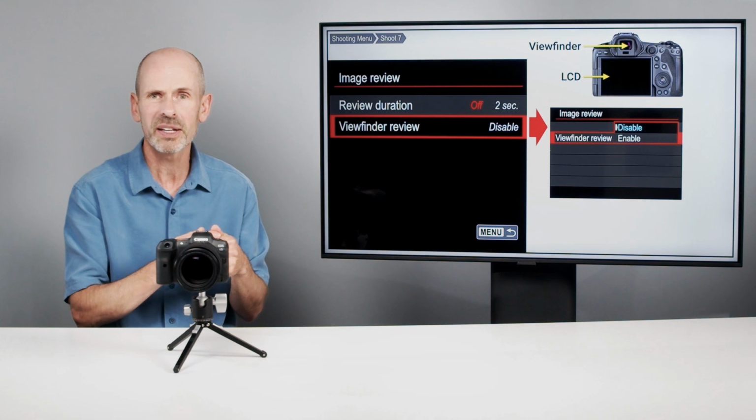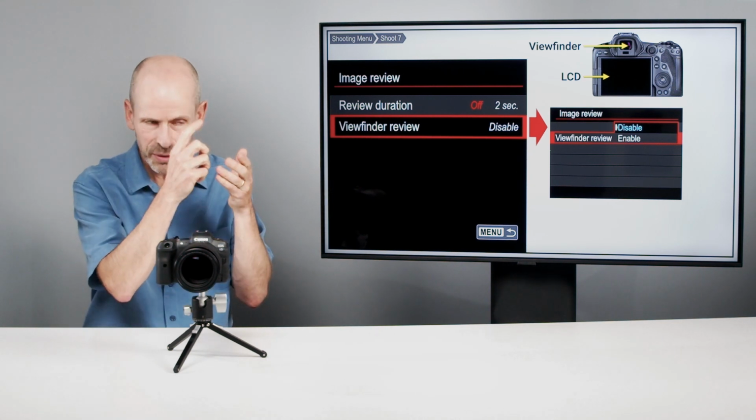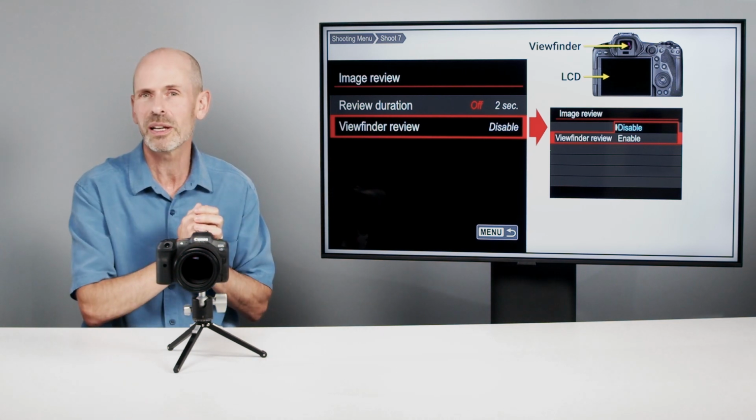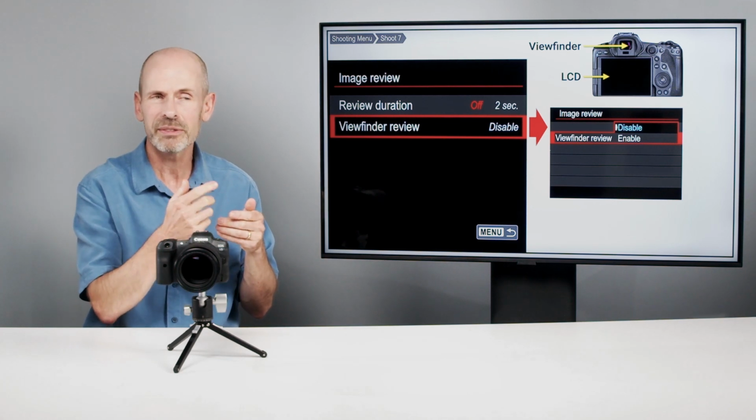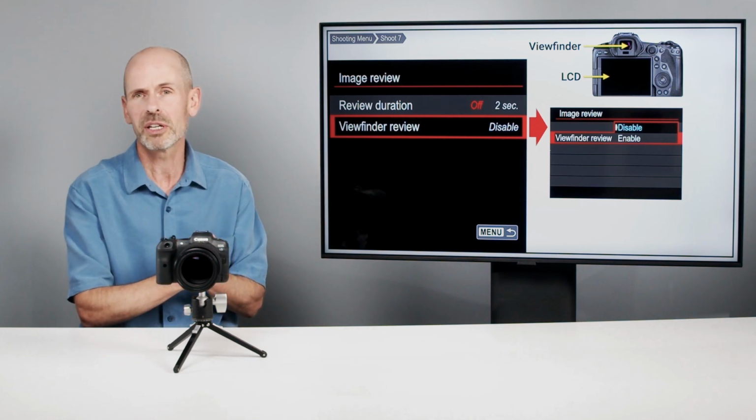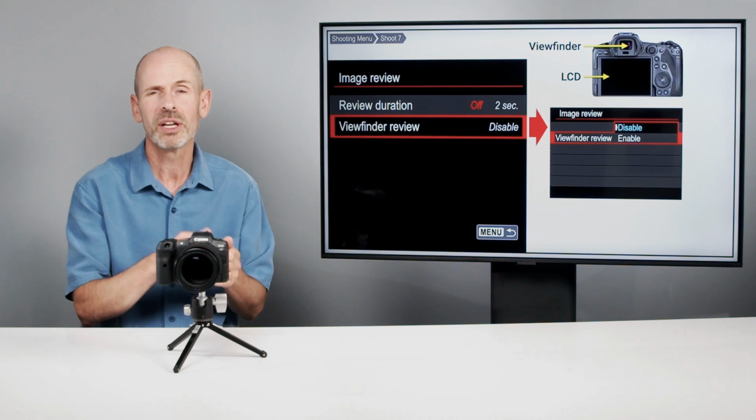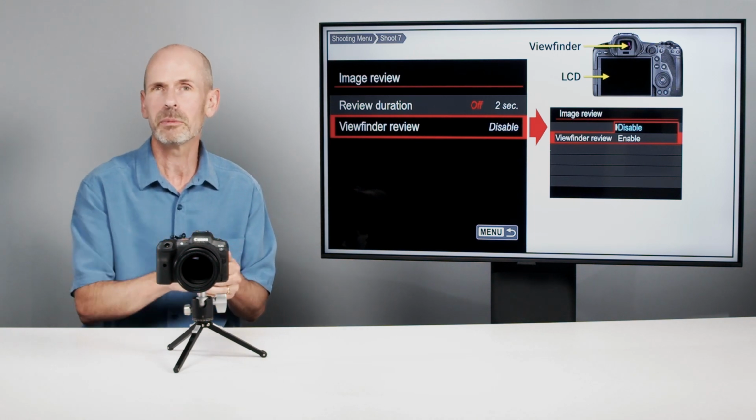If you have it in the viewfinder, it's also a little bit more private. You can just see it in there. Nobody knows that you're looking at the last image, and you can check it, see if it's right, and then go on to the next image. And so if you do want to review your image, it's a way of being able to do it a little bit more discreetly.